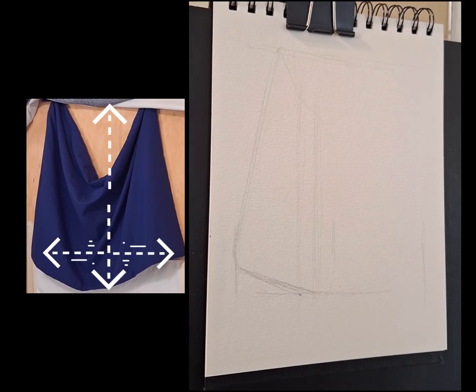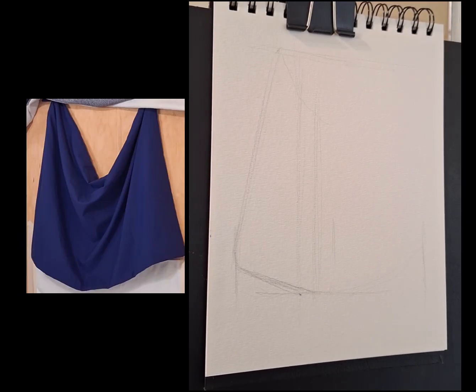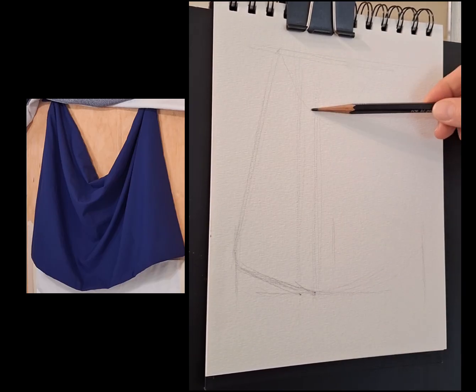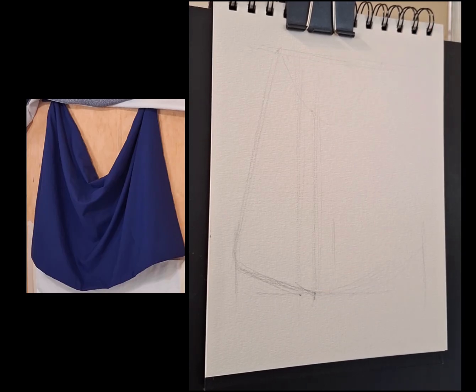But it's not exactly a symmetrical object. That's why we're only lightly focusing on the center, just for the sake of getting this shape correctly. So that means here it's going to go up. And for the sake of this being balanced with where it dips down at the top. So we're not totally messing up the shape of the cloth, but it's more or less correct.